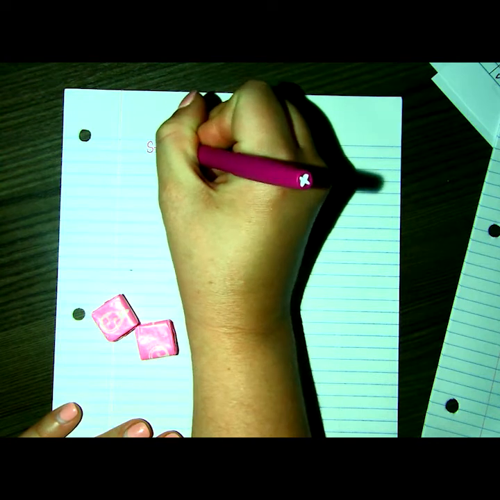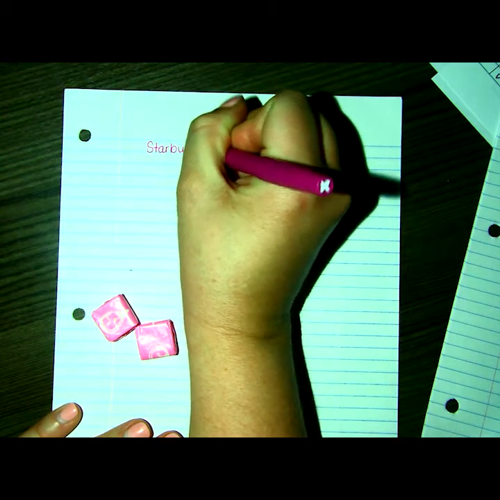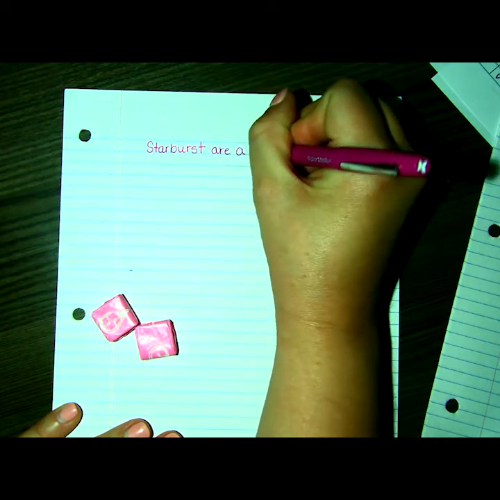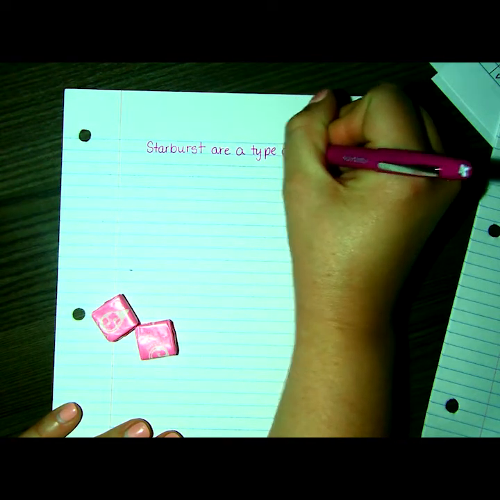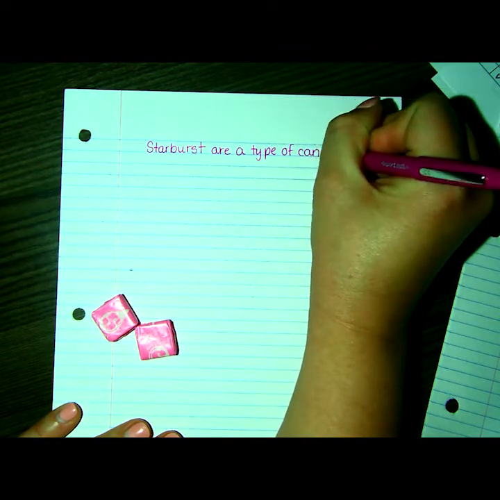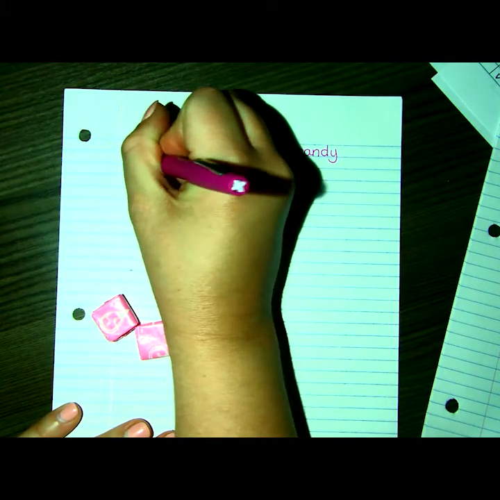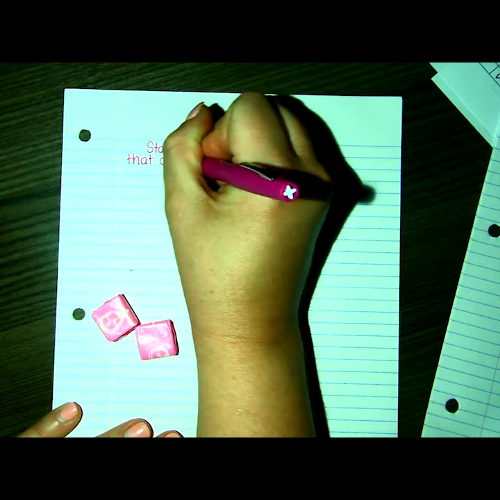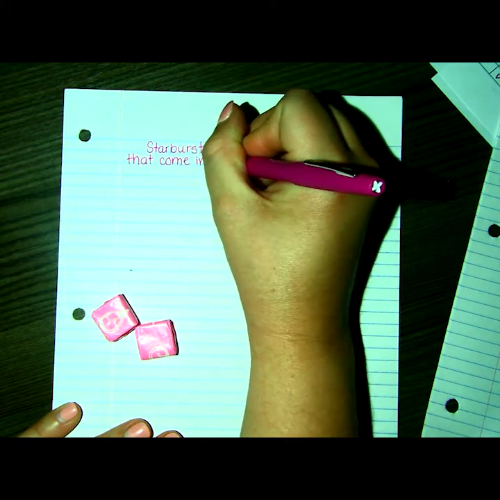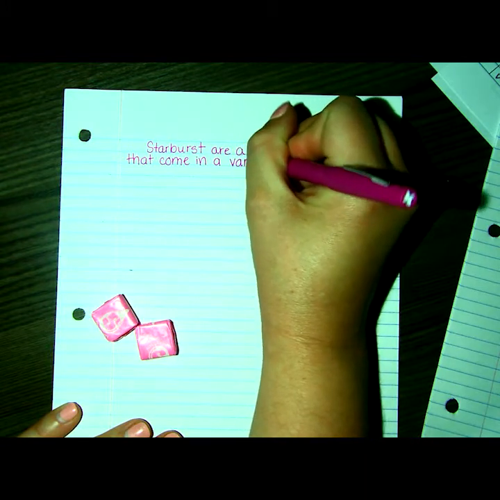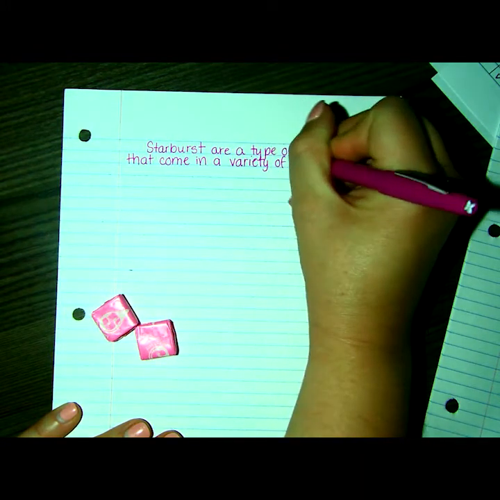Starburst are a type of candy that come in a variety of flavors.